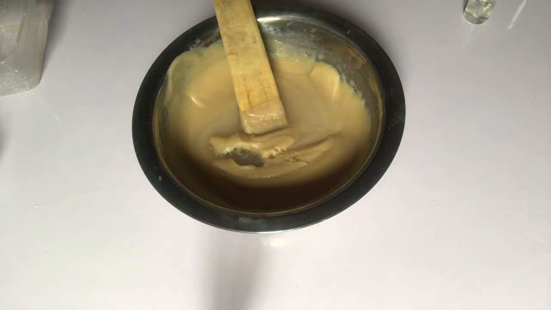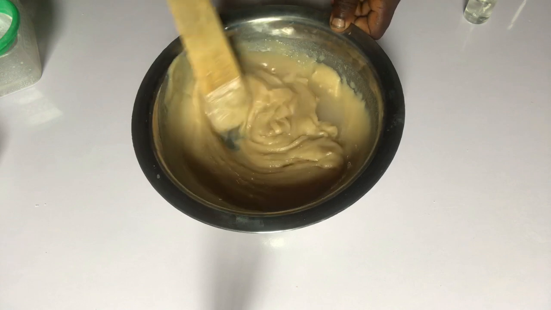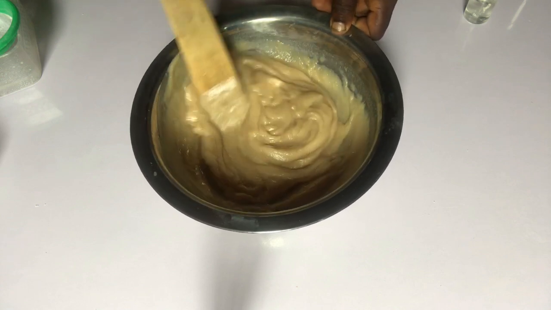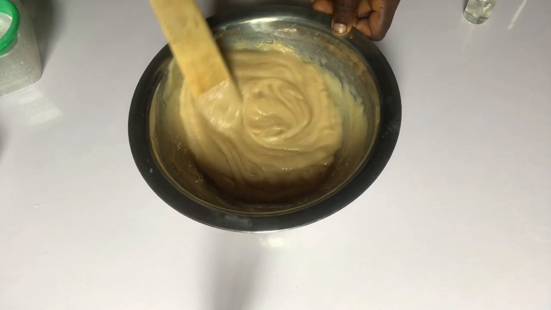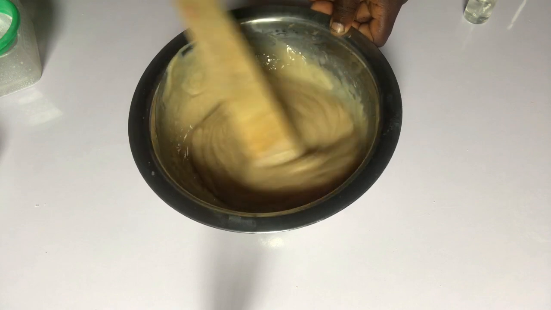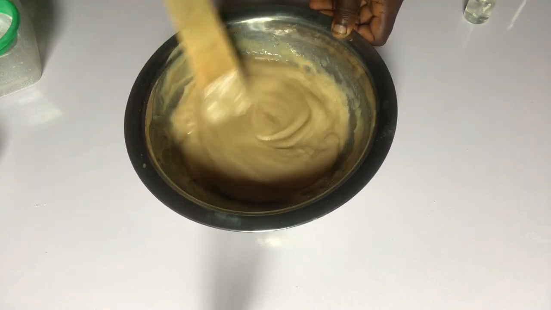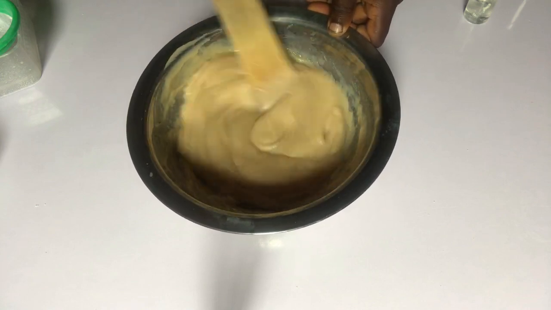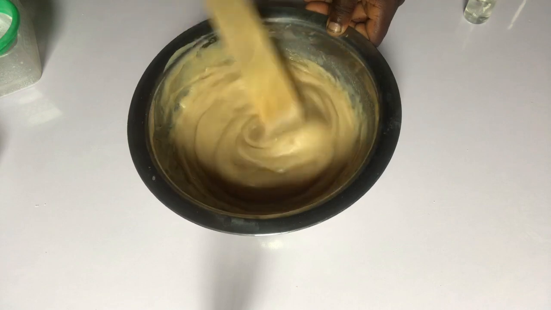Add soda ash the same way we added the caustic soda. Use the strainer to filter it. Then stir together for it to properly mix. Add glycerin.